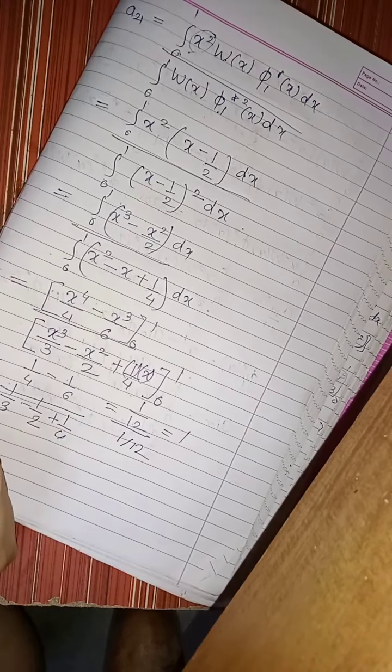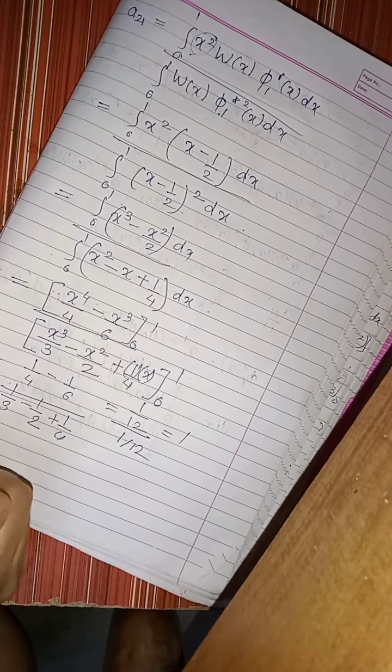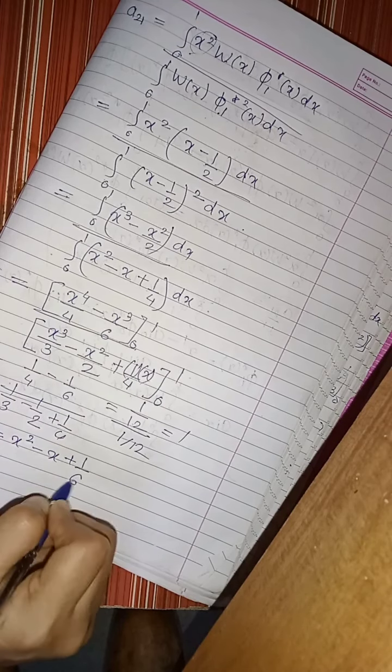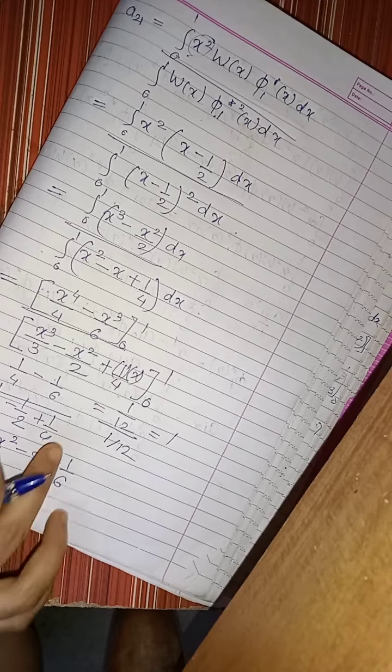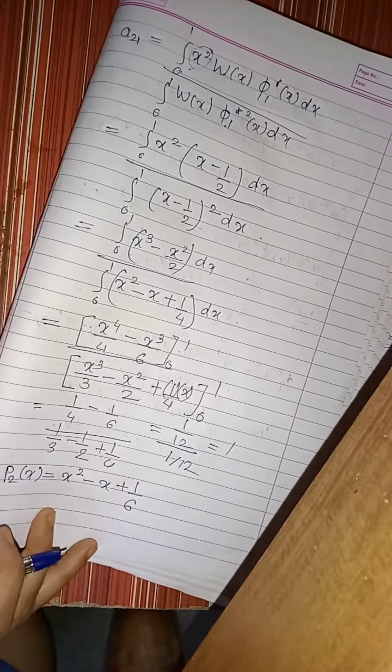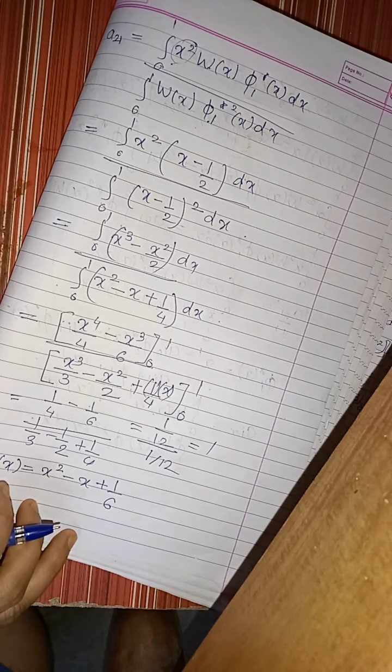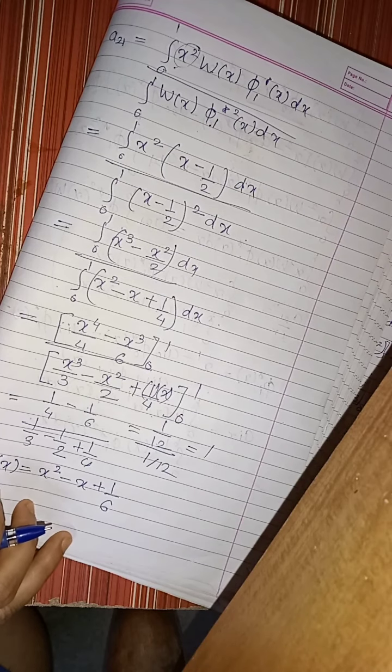So the value of P2 of x equals x square minus x plus 1 by 6. This is the final value for P2 of x. Similarly, you have to go through various books, such as Numerical Analysis by S. Chand and others, to get more problems on this.